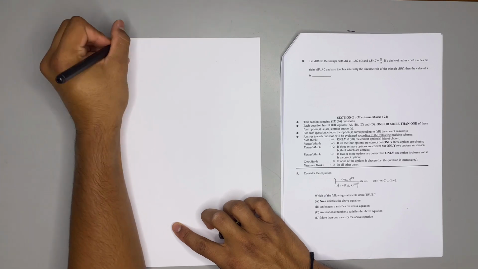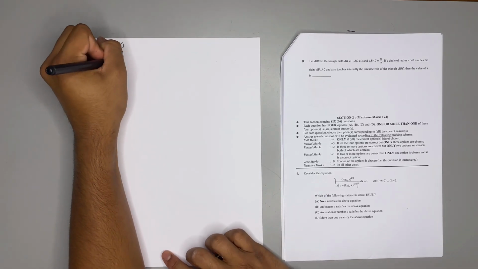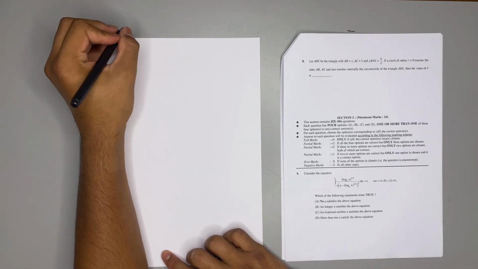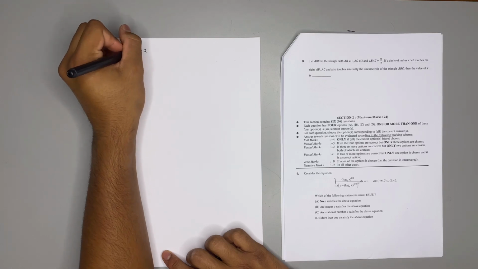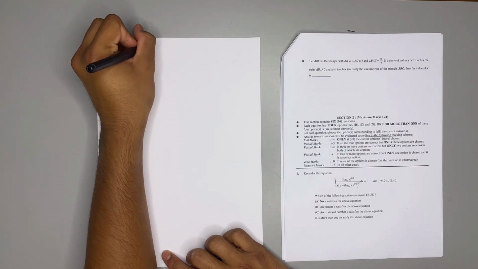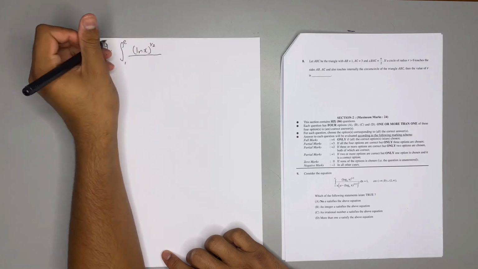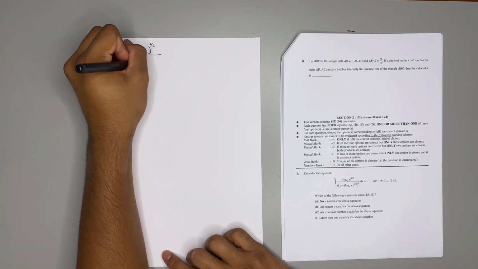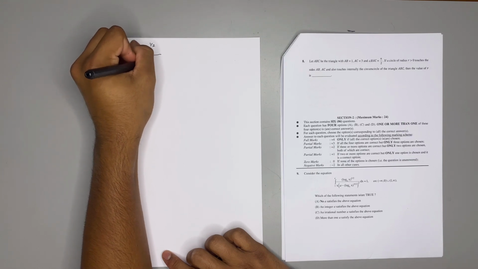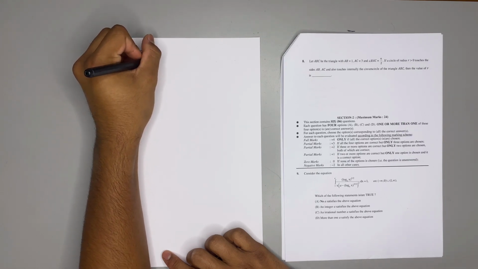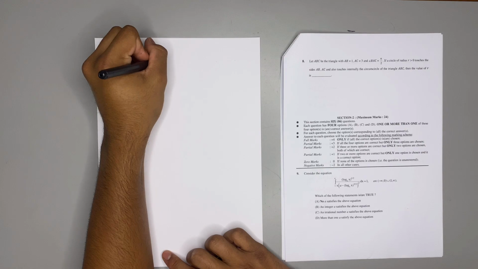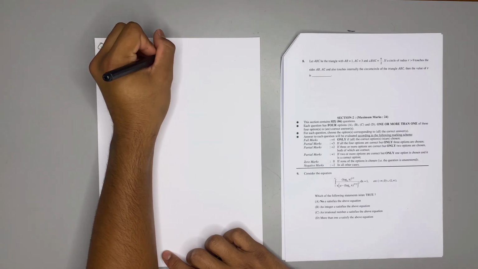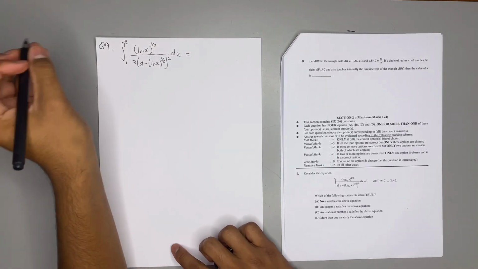Question 9. Let's rewrite the integral they've been given us. 1 to e. We have ln of x to the power of 1 upon 2 all upon x, brackets alpha minus ln of x to the power of 3 upon 2, all squared dx equals to 1.